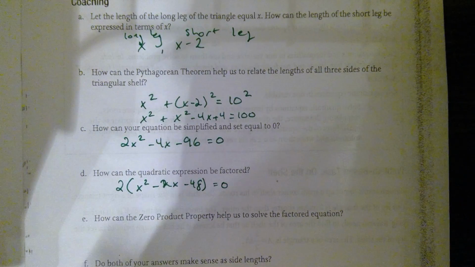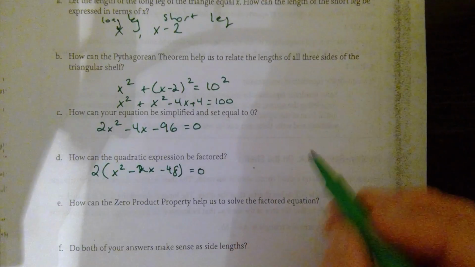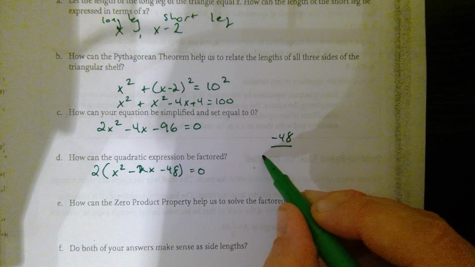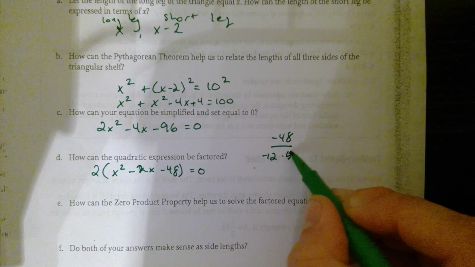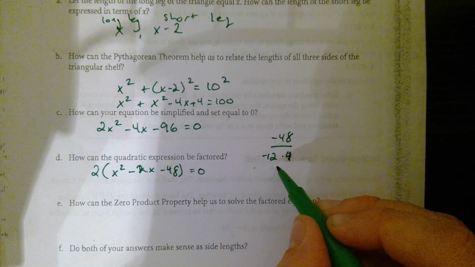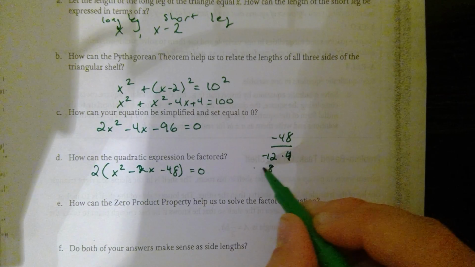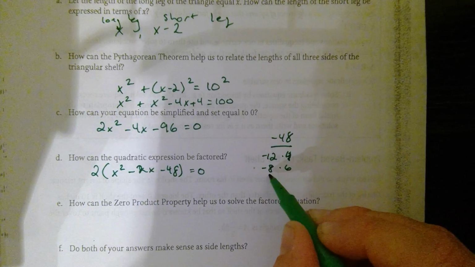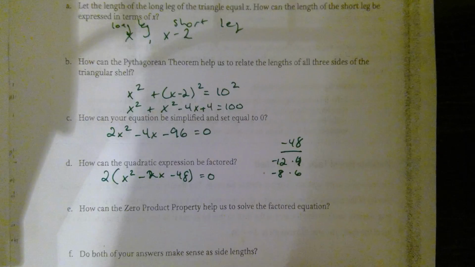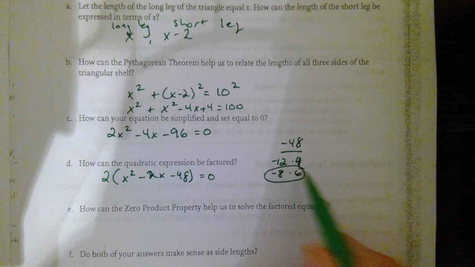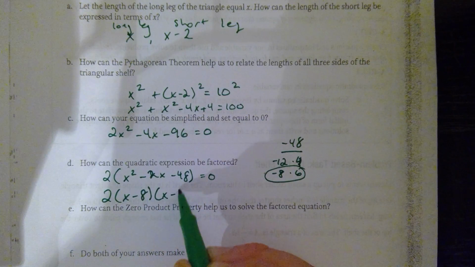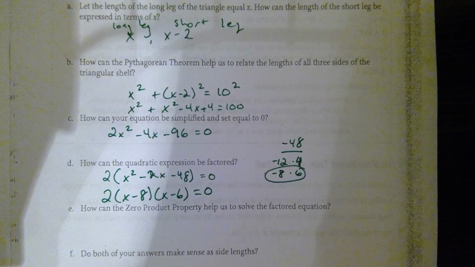Now we're looking for numbers that multiply to make negative 48 and add up to negative 2. So I'm thinking, let's see, maybe negative 12 times 4. Let's see. We've got negative 8 times 6. Oh, that's going to work for negative 48, and negative 8 plus 6 equals negative 2. So that is our group we want. We have 2 times x minus 8 times x plus 6 equals 0.